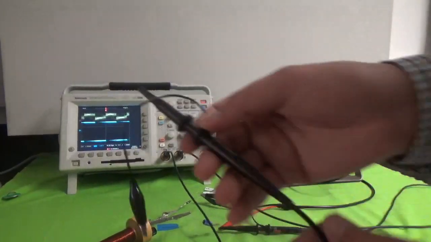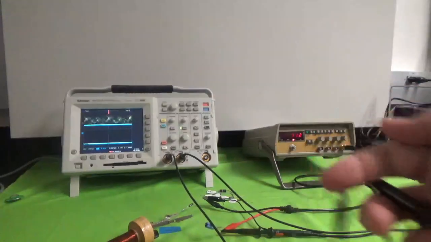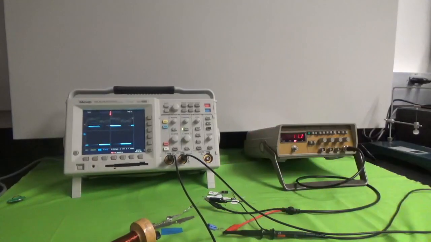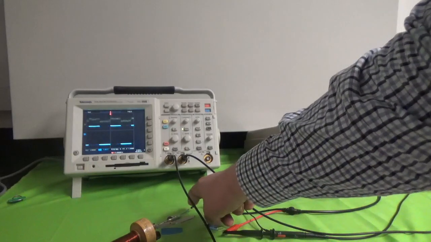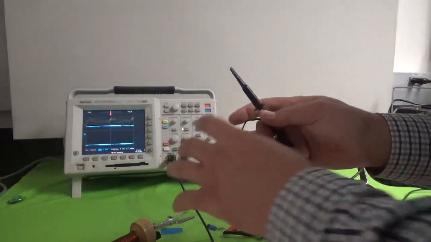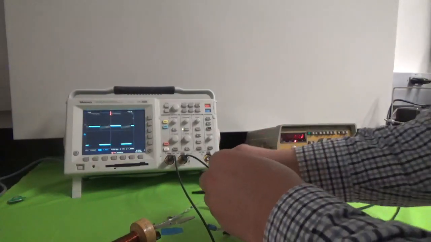and then I will try to connect this across the resistance right here. So I will do that and see what we will get.